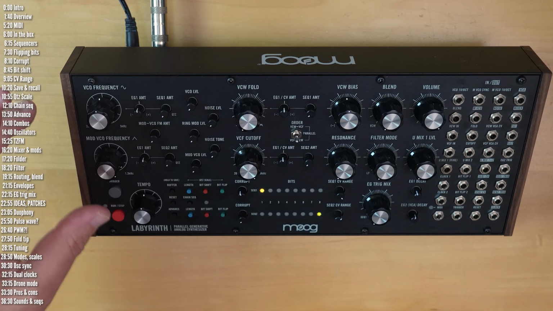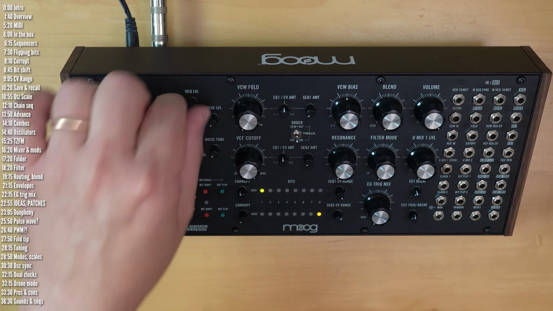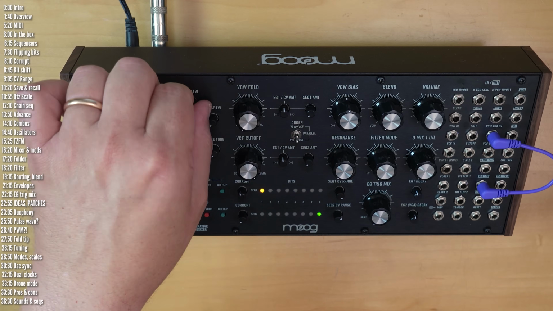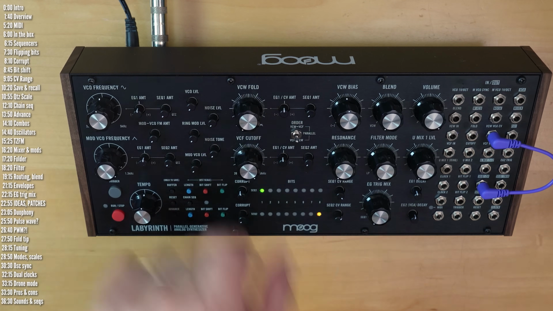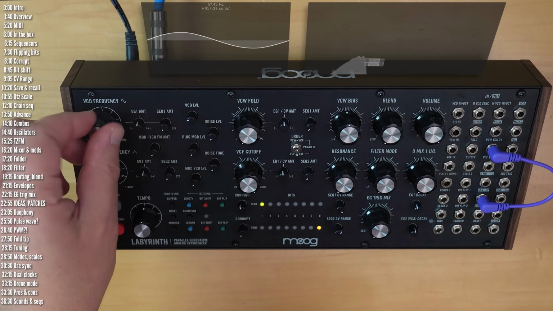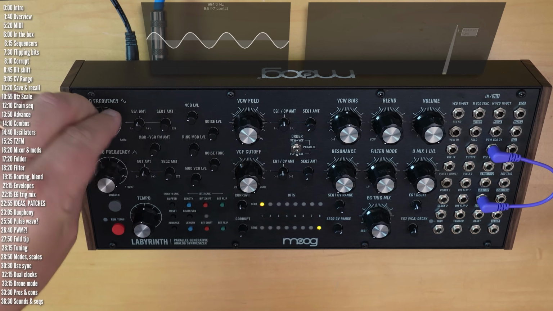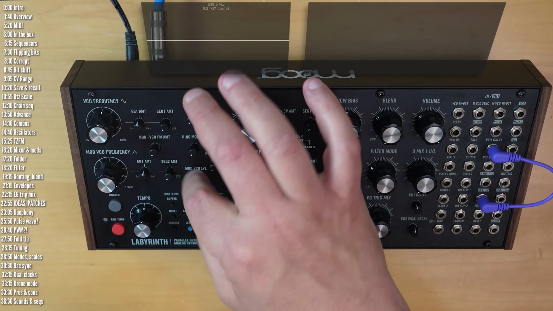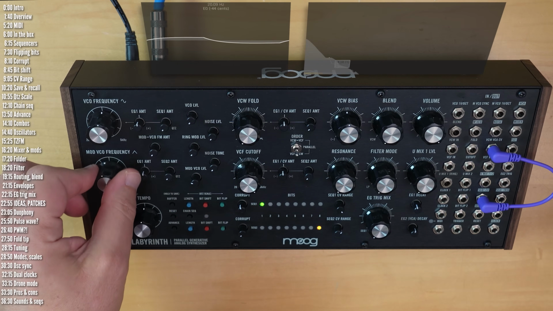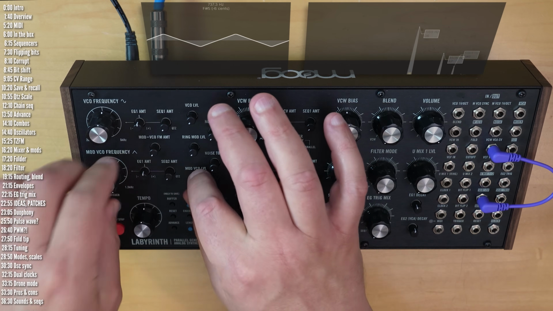Let's take a listen to the synth engine on Labyrinth. And for that, I'm going to invoke drone mode, which is basically this. Let's start by listening to the oscillators. We've got a sine wave oscillator. This is its frequency range, and a triangle, which goes into low inaudible mod rates.